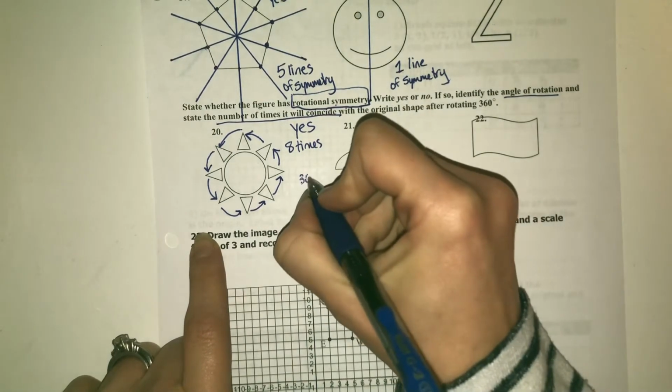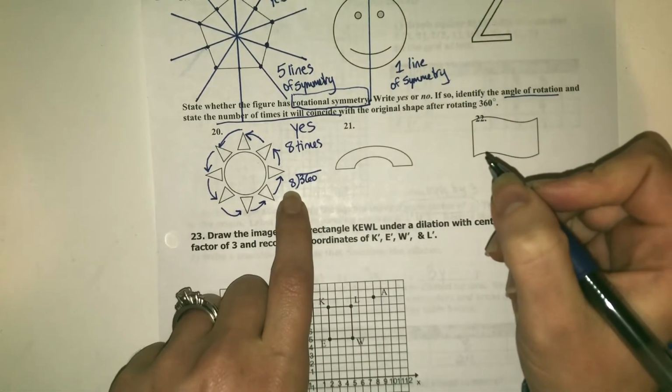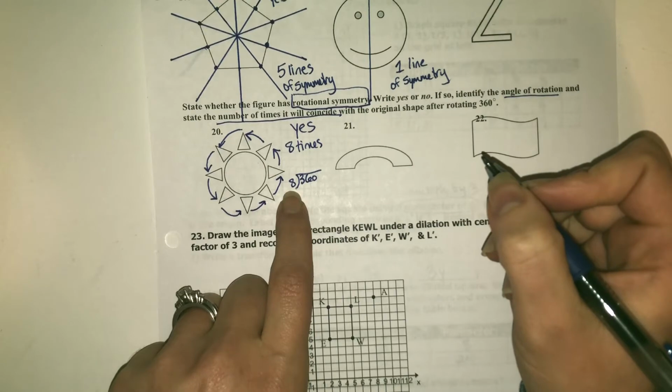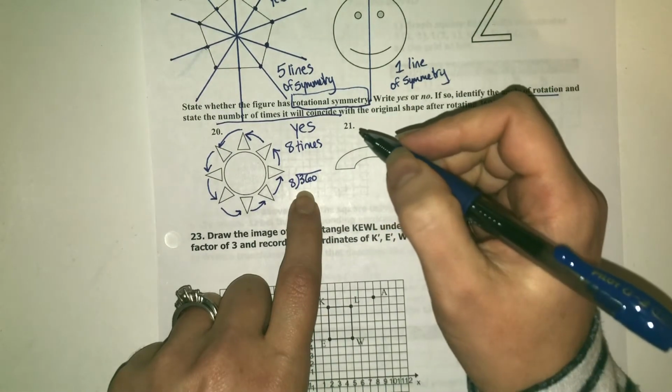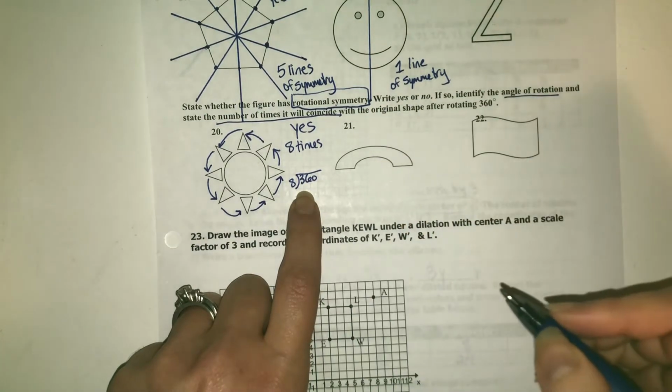So you take 360 and divide it by the number of jumps. So how many times does 8 go into 36? Let's see, that would be 4 times. 8 times 4 is 32.